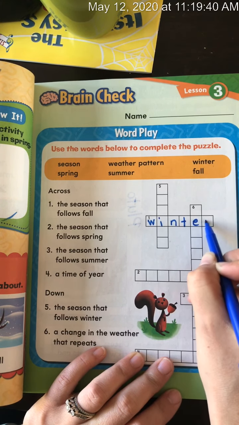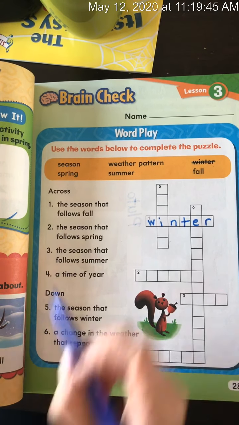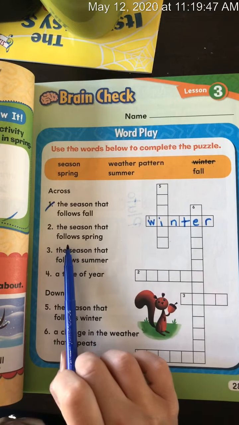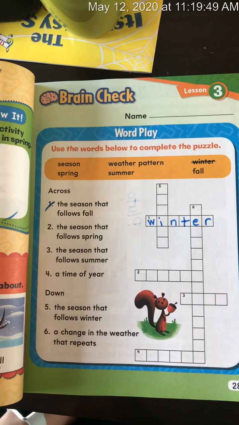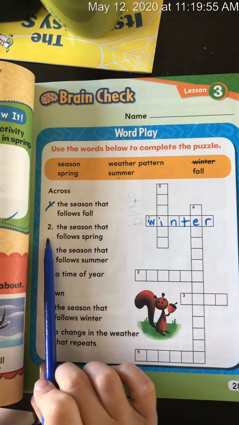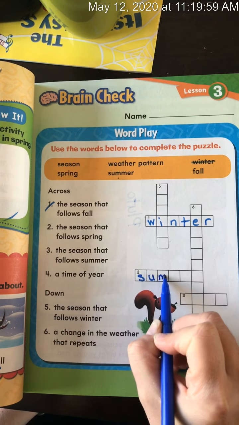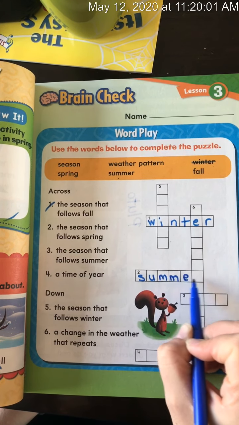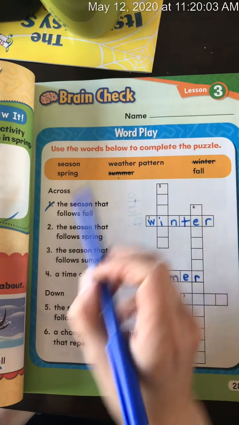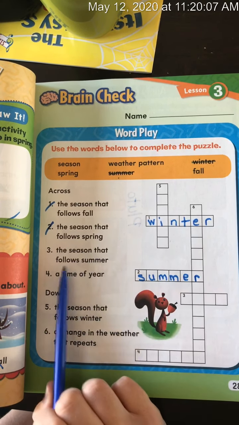If I'm going too fast, remember you can always pause me so that you can catch up. Now, number 2 says the season that follows spring. Well, we're in spring right now, so what's going to come next? I hope you said summer. So number 2 across, we're going to write summer. Oh, that was not a very nice M. I'm sorry. That doesn't look like a very good M. Sorry, guys.